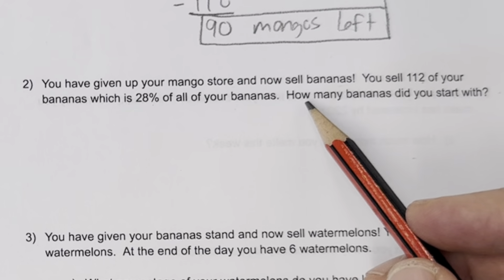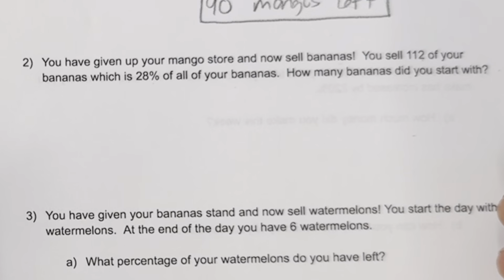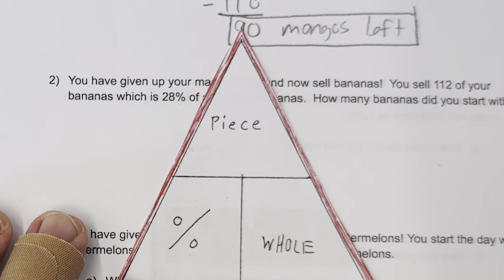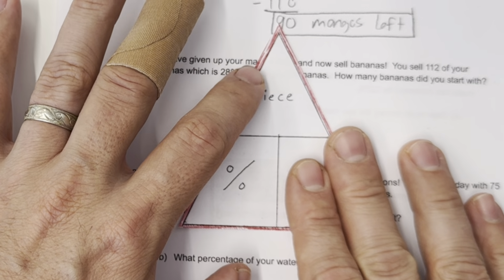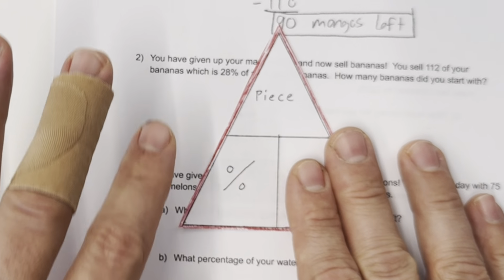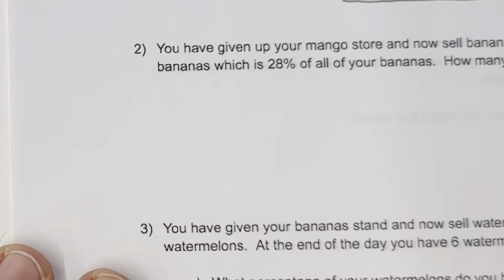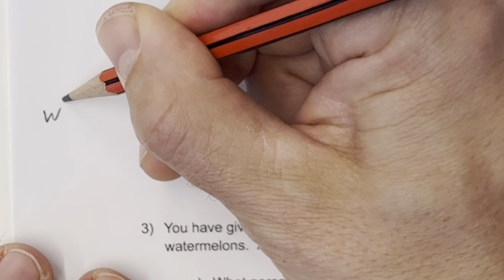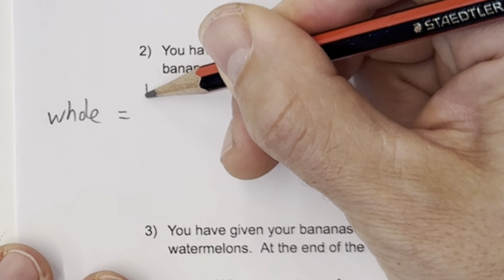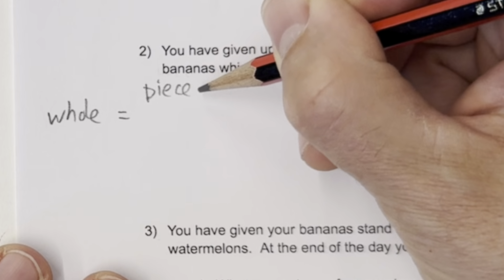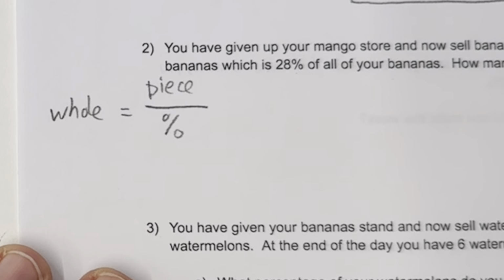Okay, so the bananas that I start with, that would be my whole. That's everything I had. So if I think about that little triangle we made, if I'm looking for my whole, I can cover that up, and I can see, I'm just gonna take my piece, and I'm gonna divide it by my percent. So over here, I'm just gonna write the concept we're working with here is that the whole I'm looking for is the same as the piece divided by the percent, okay? And that's the math we're gonna be doing.